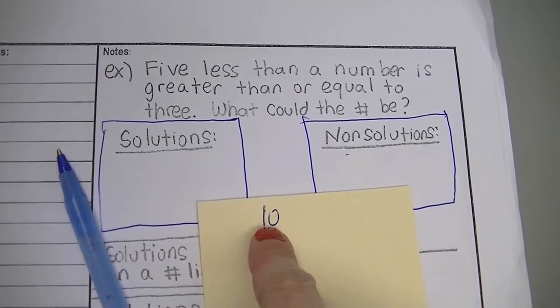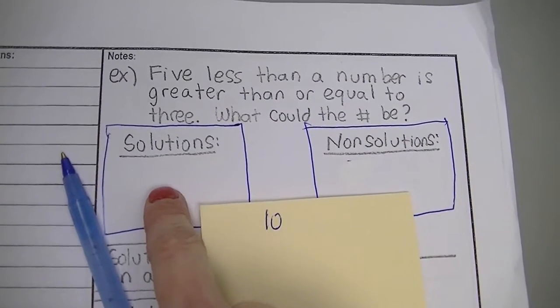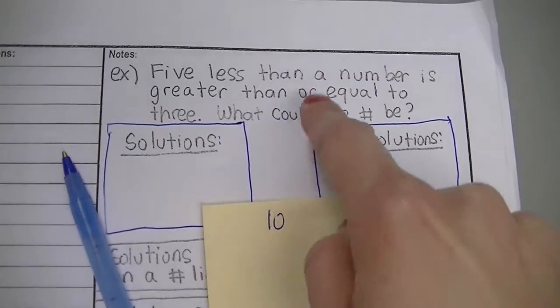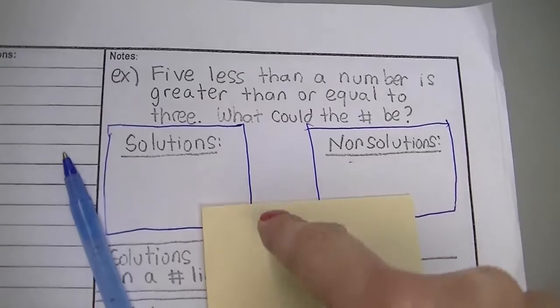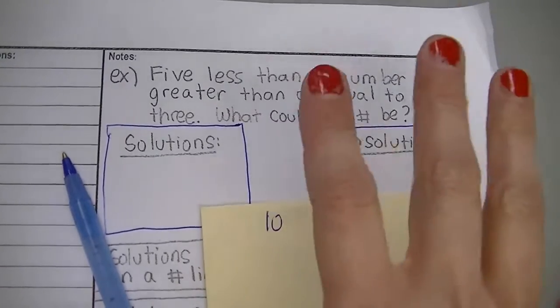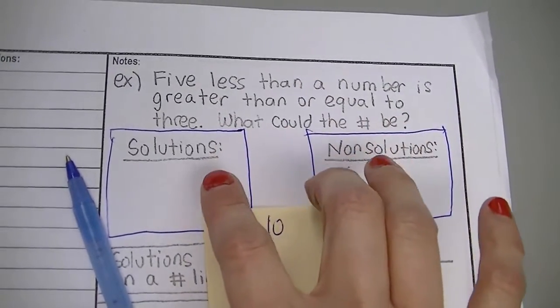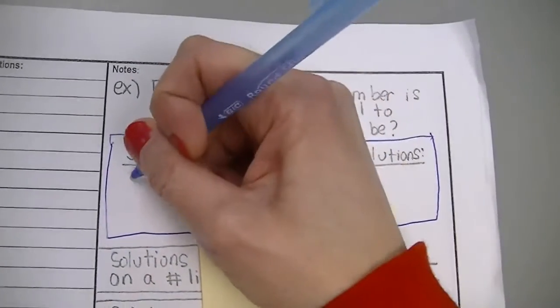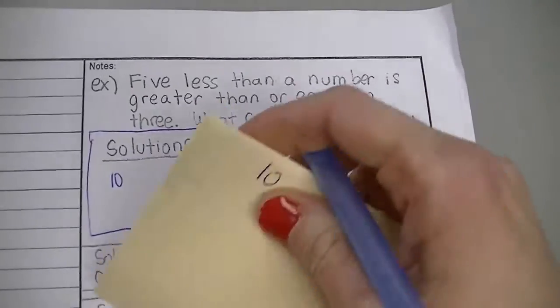So therefore, you take that 10 and you write it in the solution department. Don't put a 5 down, because we put the 10 right there. 5 less than 10 is 5, and 5 is greater than or equal to 3. So since that's true, we put the 10 right there, okay? All right, now go ahead and pick another number.